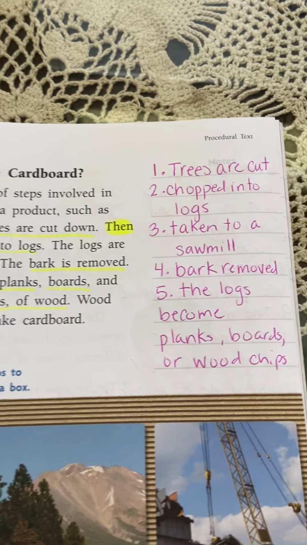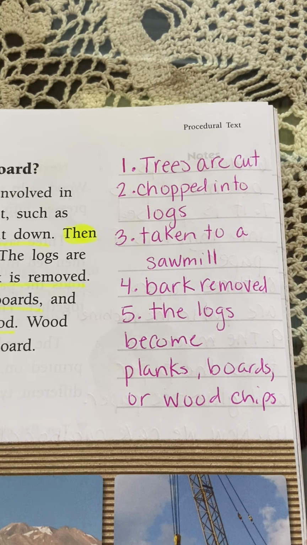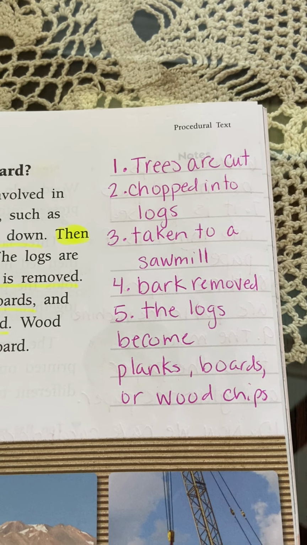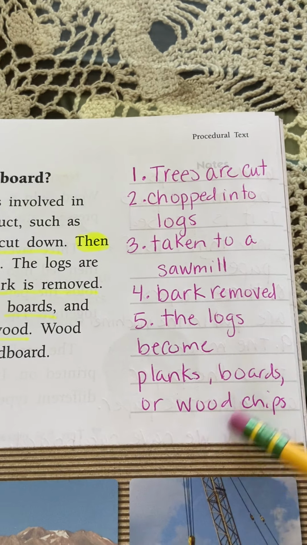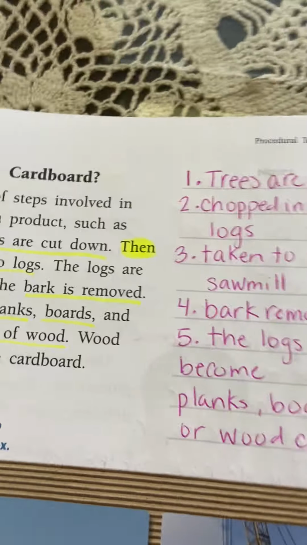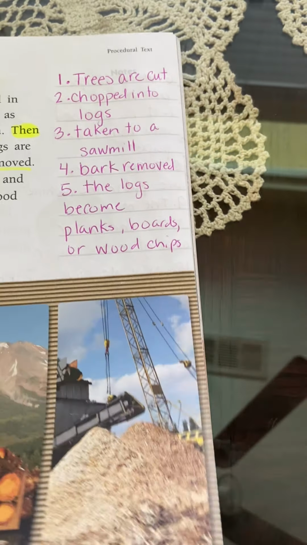And this, boys and girls, is where we started listing and writing down the steps of how to make cardboard. You are going to need this information in a little bit, okay? Next page.